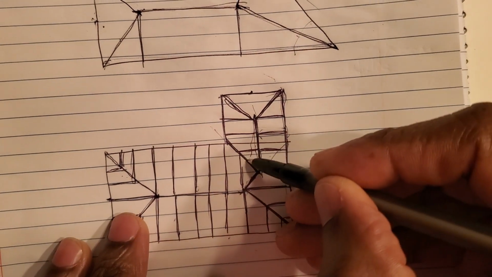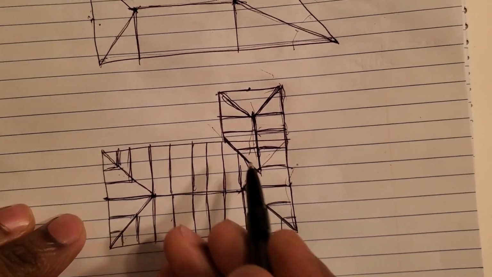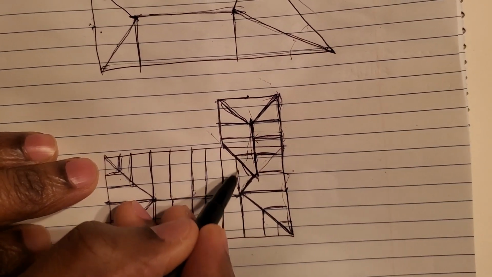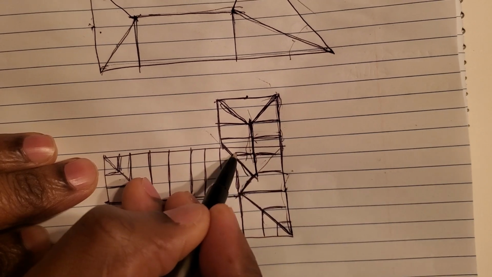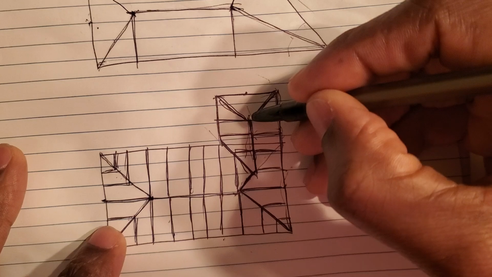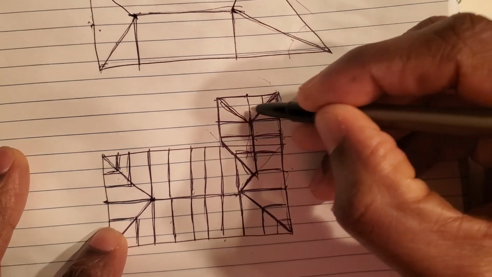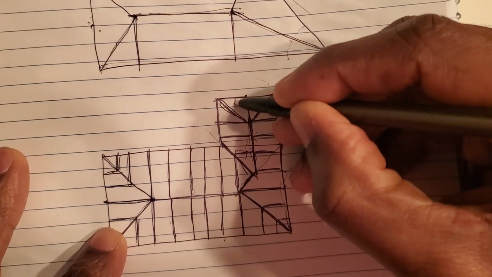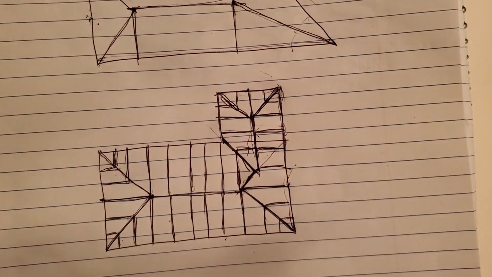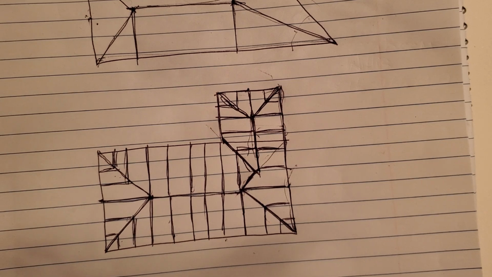And again, here is our valley. Right here is our valley. So in this case, I have only one valley rafter here as well. And again, we start from the center here and we work our way around like this to get our roof framework. So that is basically how we generate roof framework. Now, you will need to label all these components. Very important.